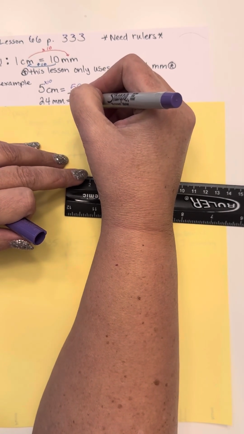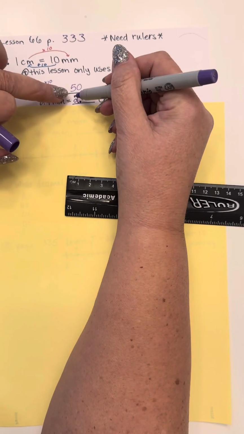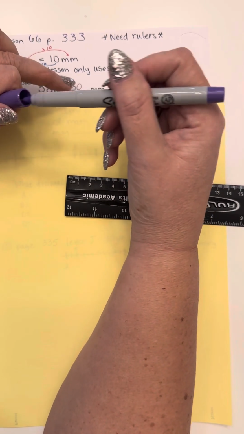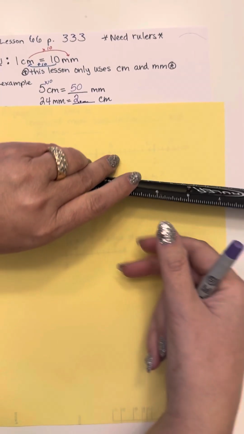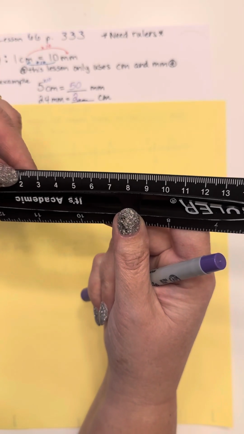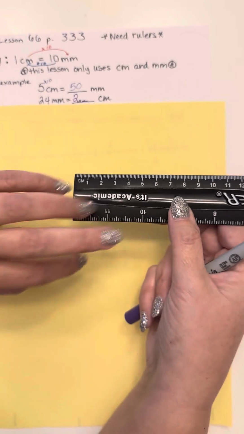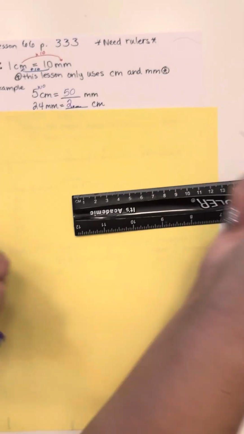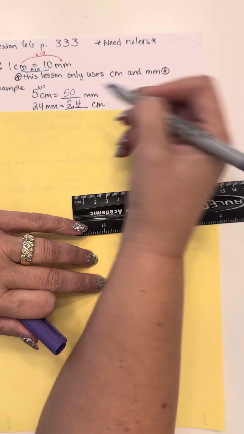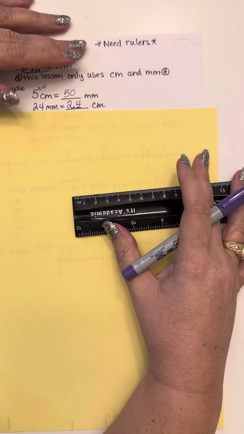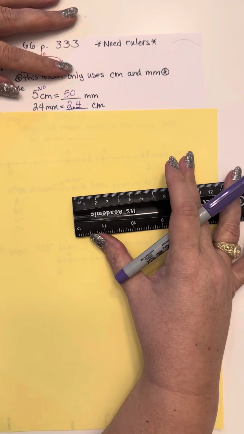And then remember, we're divided into tenths. Remember our place value. This is our ones. This is our tenths. So how many tenths past 2 are we? So we're going to count 1, 2, 3, 4. So we'll write 2 and 4 tenths centimeters. Okay, so that's kind of a review of some things we've done.